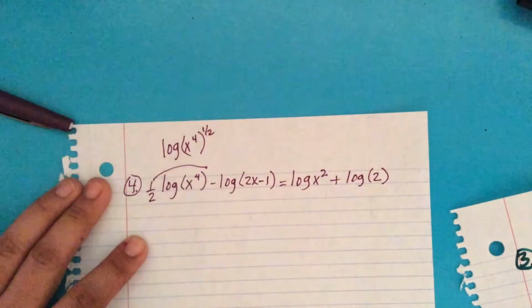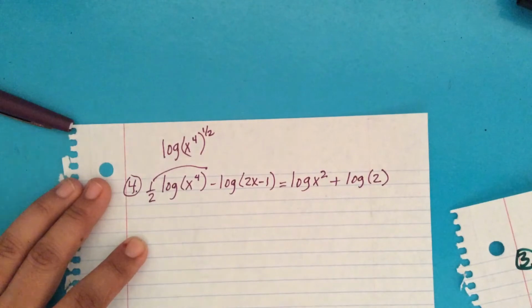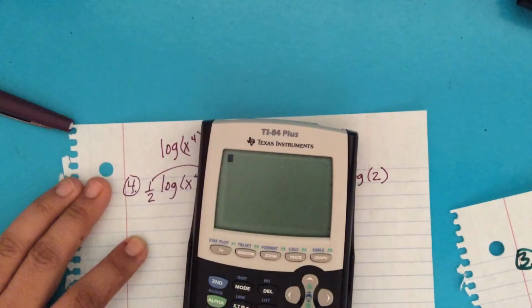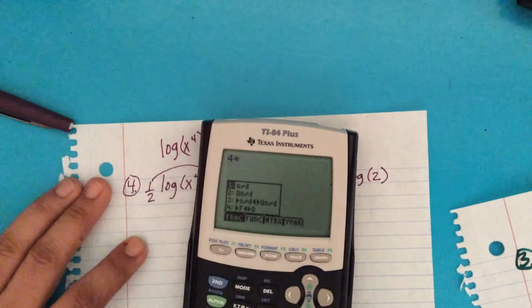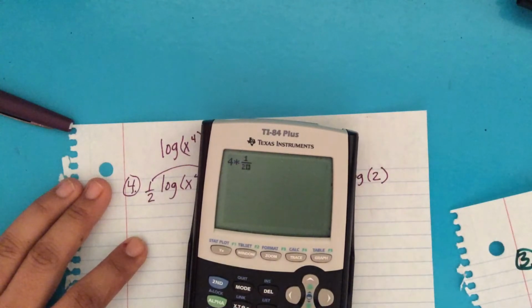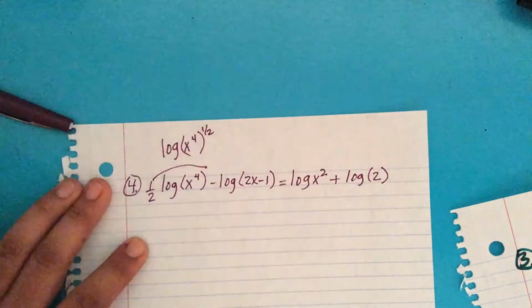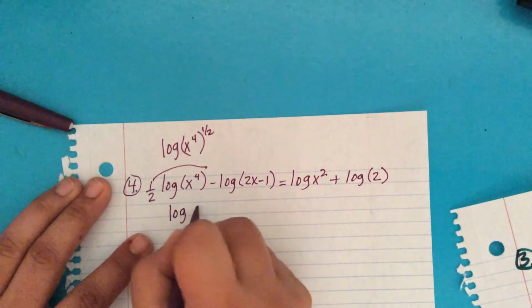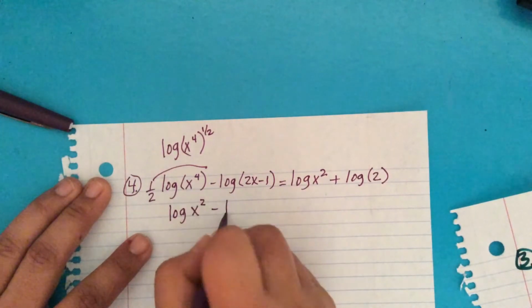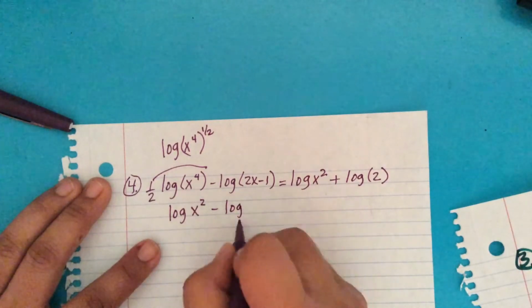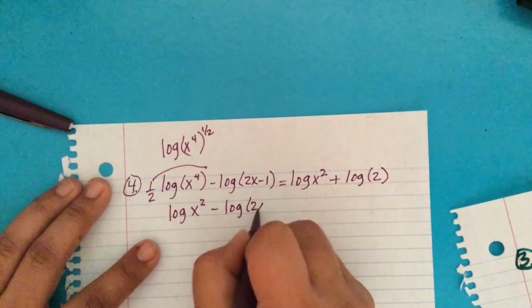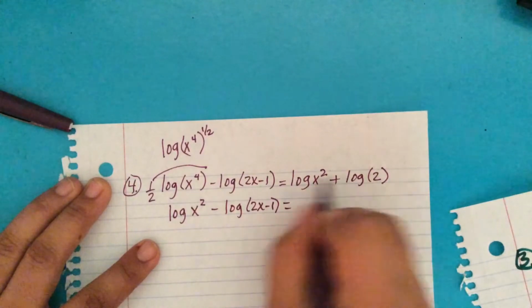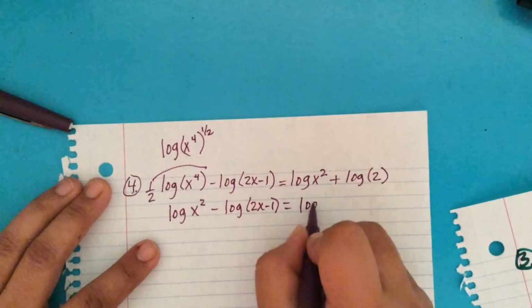So 4 times 1/2 is 2. So then this is really log of x squared minus log base 10. The base of this is 10. It's the common log.